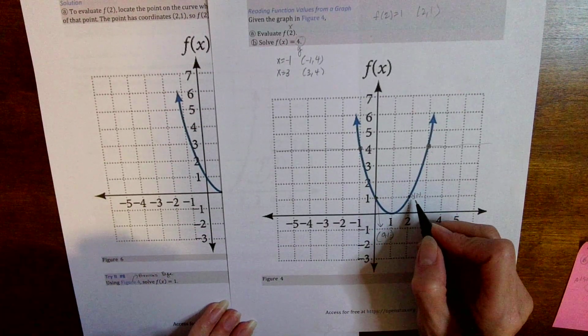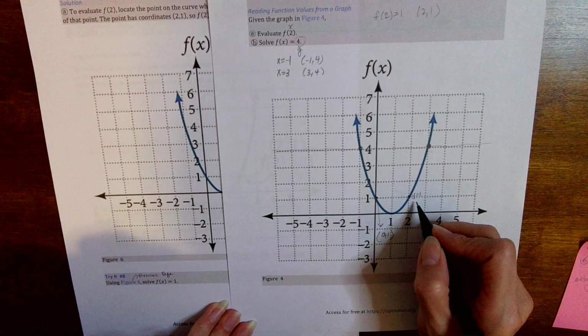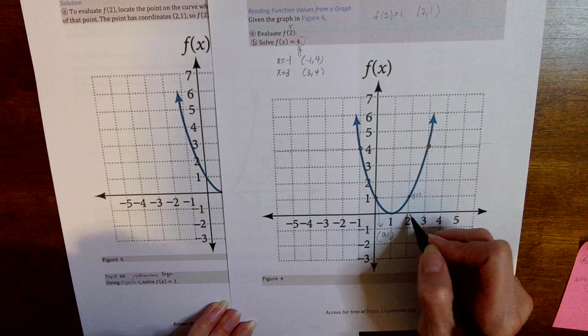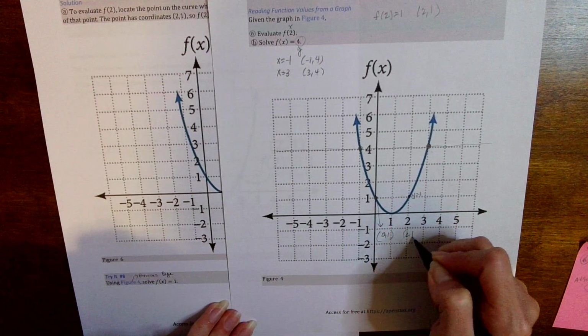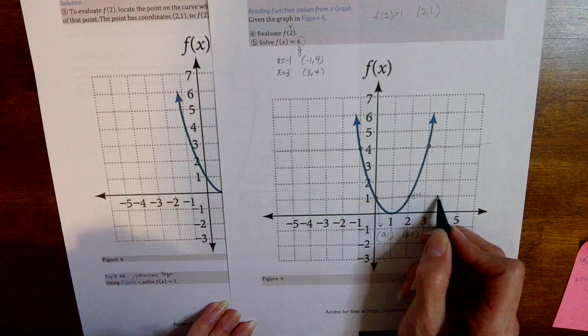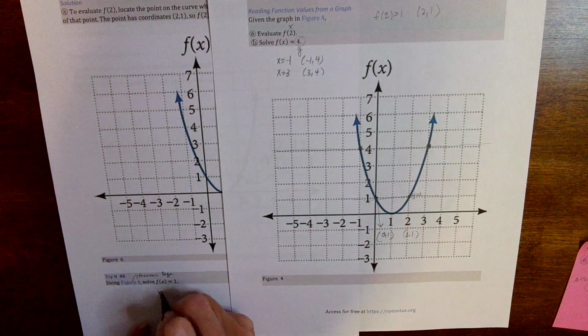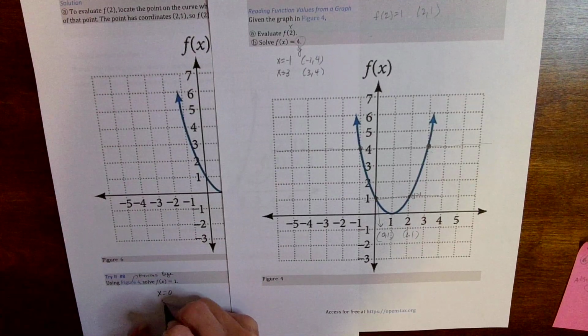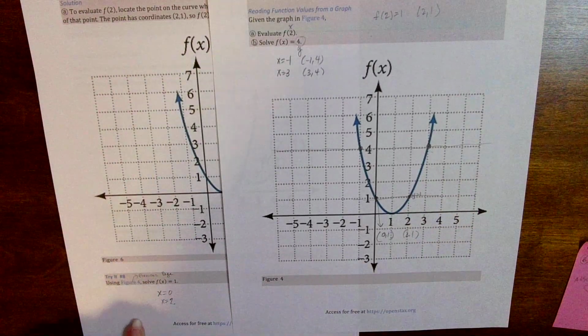And we already have this point, the point 2, 1. So here x is equal to 0, or x is equal to 2.